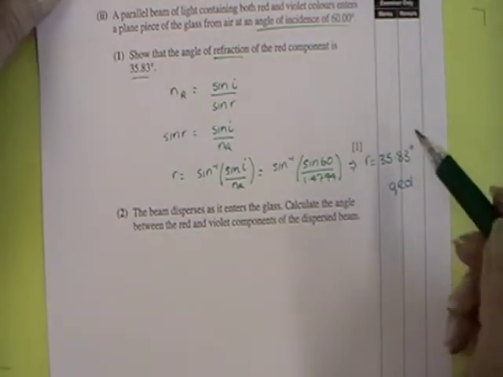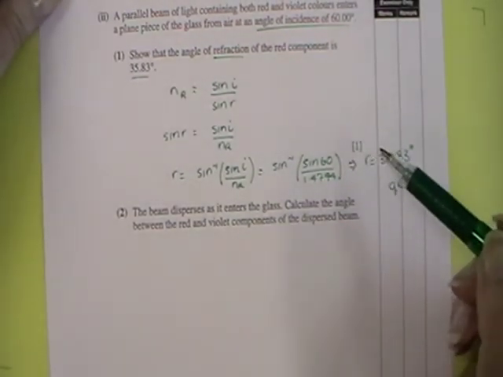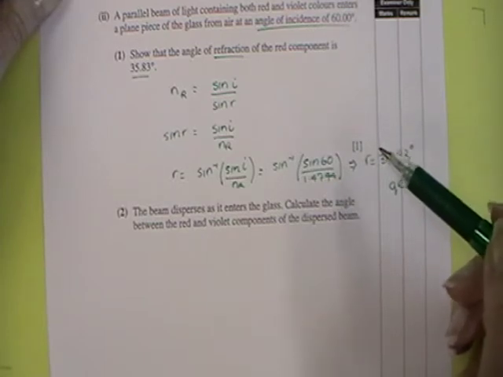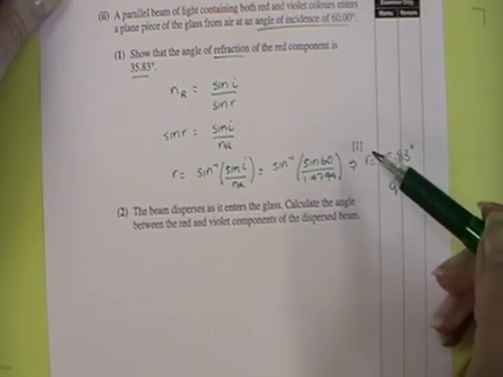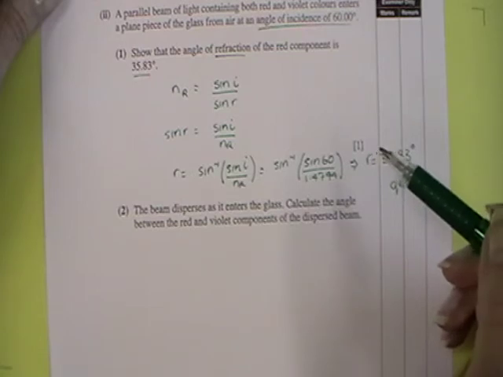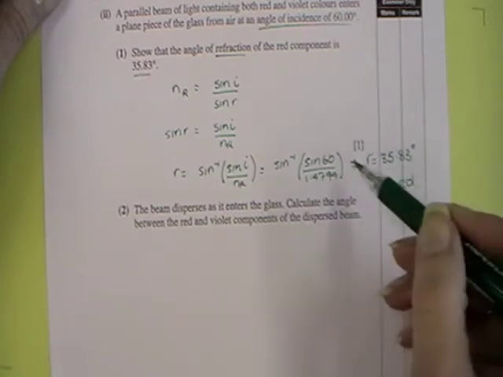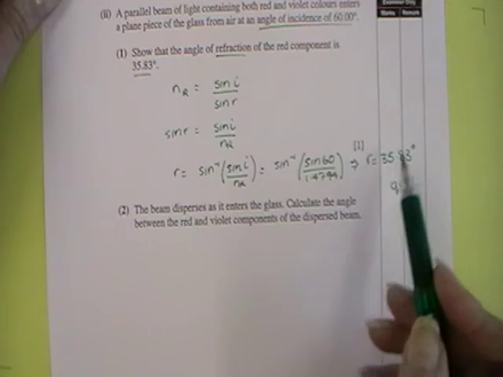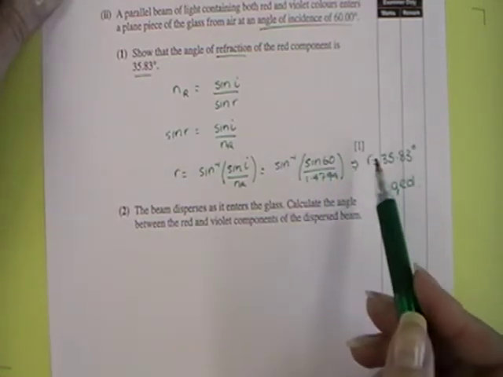When doing questions of this nature, you must always remember to check that your calculator is in degrees. If you've been doing other work, you may find that you have your calculator in radians, so you must make sure that it's in degrees, or you'll be getting the wrong answers here and you won't be able to prove this.